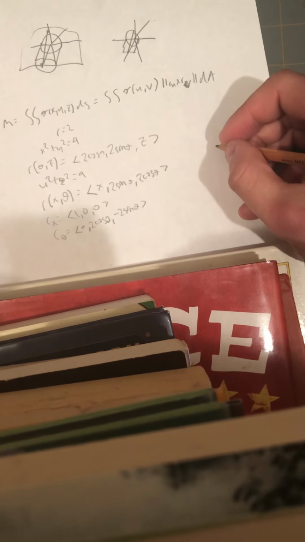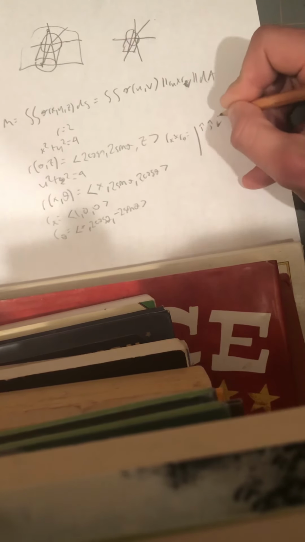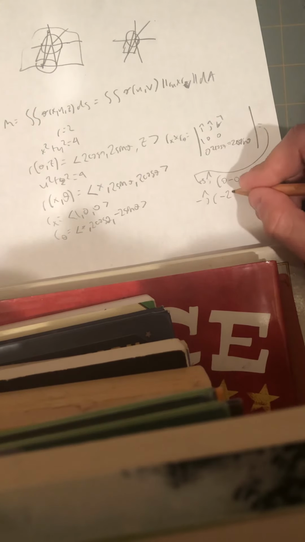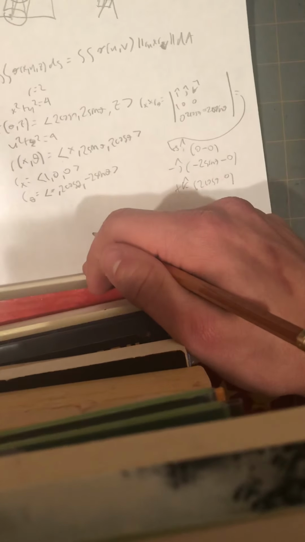All right, now let's find a cross product here. r_x cross r_theta equals ijk, and it's 1, 0, 0, 0, 2 cosine theta, negative 2 sine theta. So this will ultimately be i times 0 minus 0, minus j times negative 2 sine theta minus 0, plus k times 2 cosine theta minus 0. So this is ultimately going to be, what, 0.